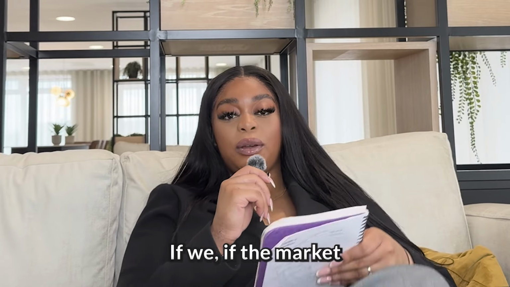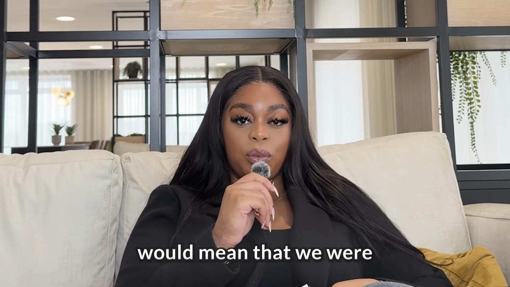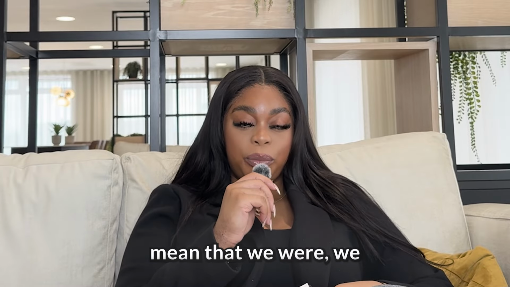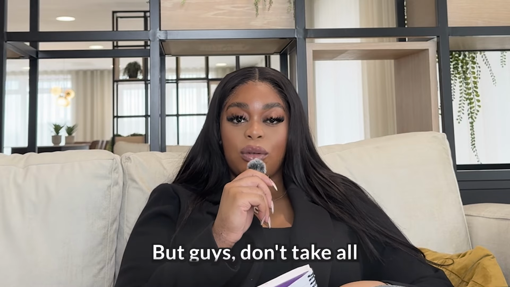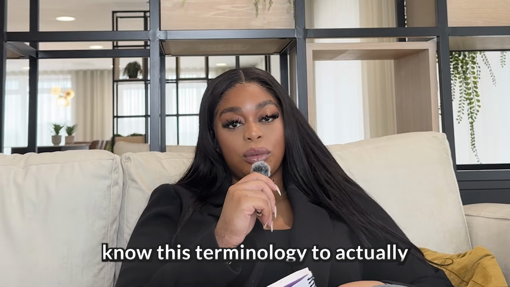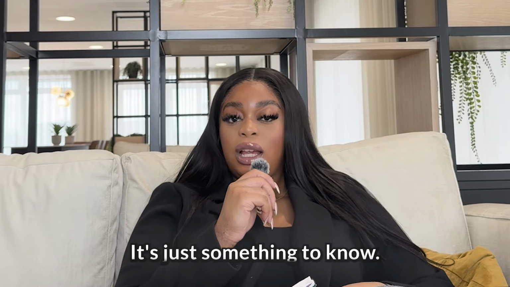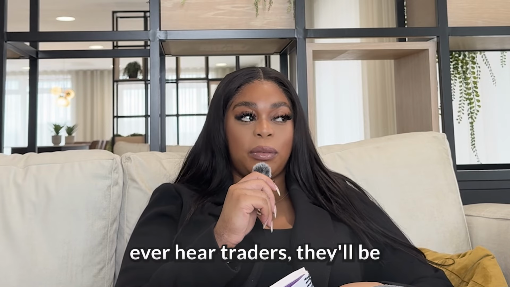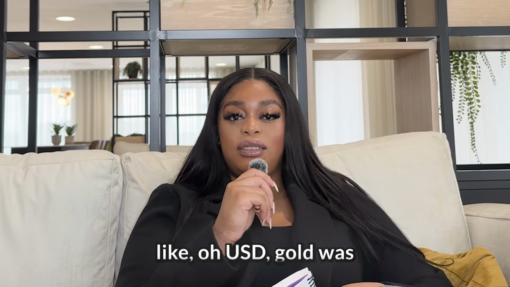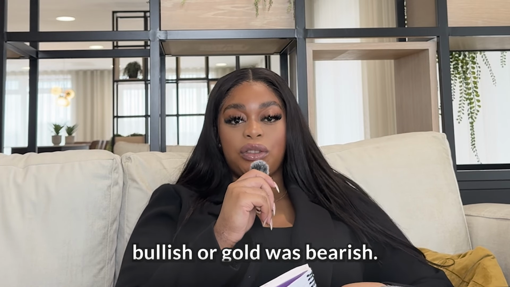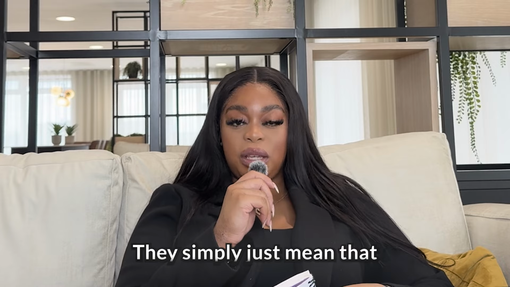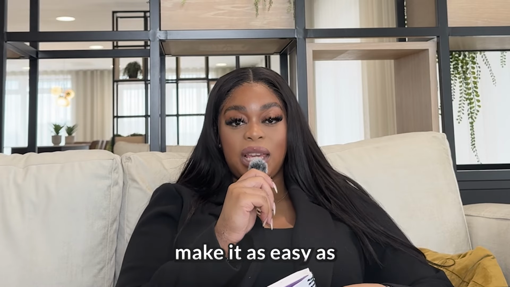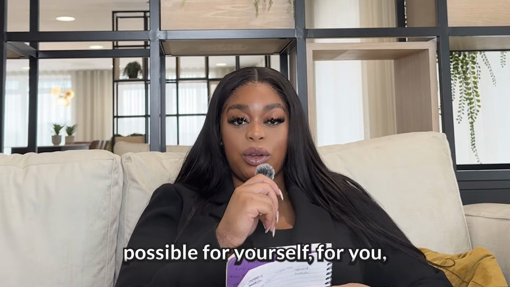If the market was in an uptrend, that would mean that we were bullish, and if the market was in a downtrend, that would mean that we are bearish. But guys, you don't have to know this terminology to actually trade. It's just something to know. Like if you ever hear traders say, oh, USD gold was bullish or gold was bearish, that's what they mean. They simply mean that we were in an uptrend or in a downtrend. So don't complicate it, guys. Make it as easy as possible for yourself to understand.